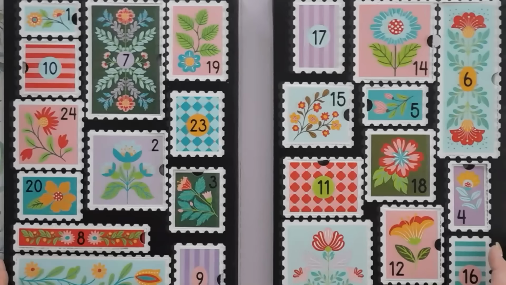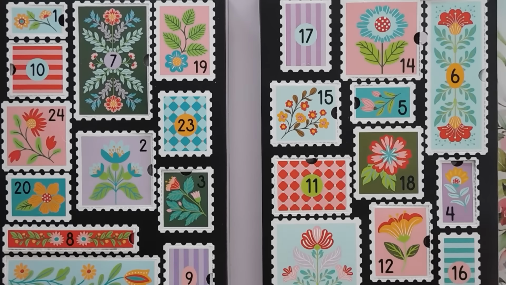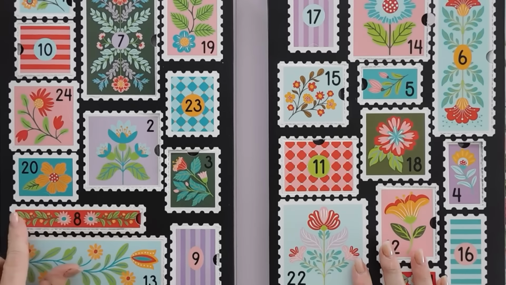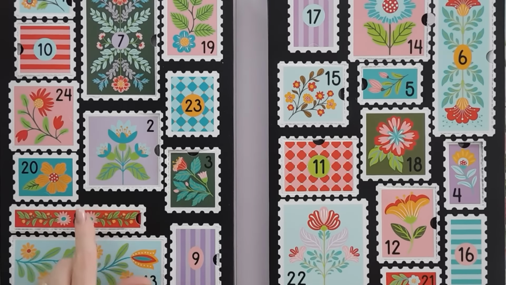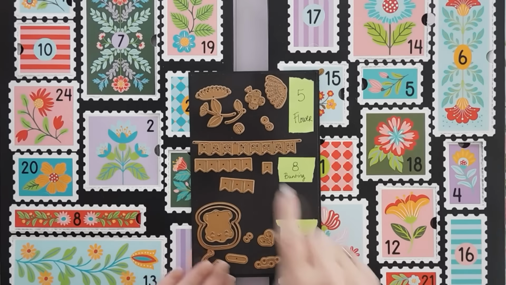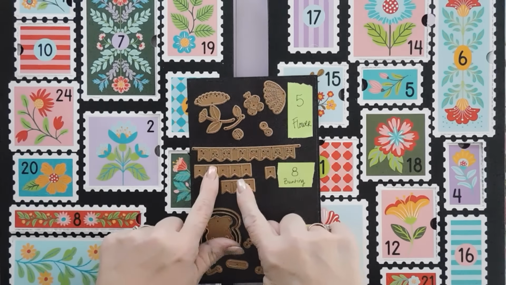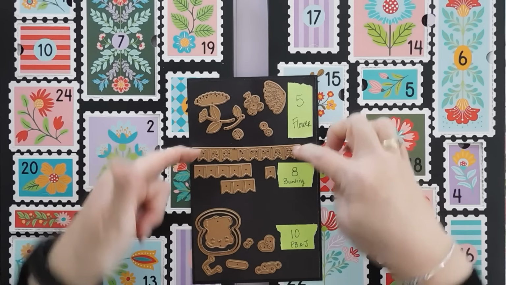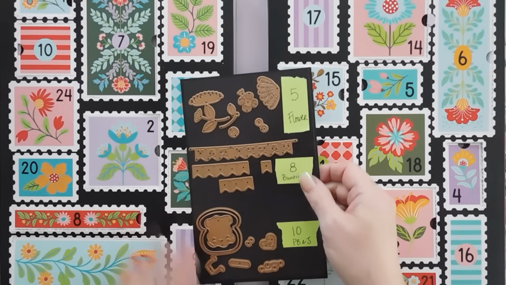Just to save a little bit of time, I did open up the windows, but let's go through them really quickly. This is day 8. Day 8 is a bunting. It says happy day, and then there is a solid one that can go behind it, and then there's a single one. That's day 8.